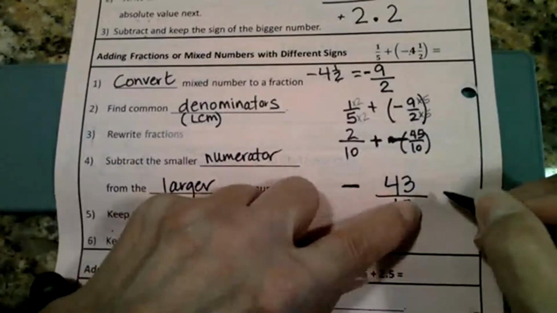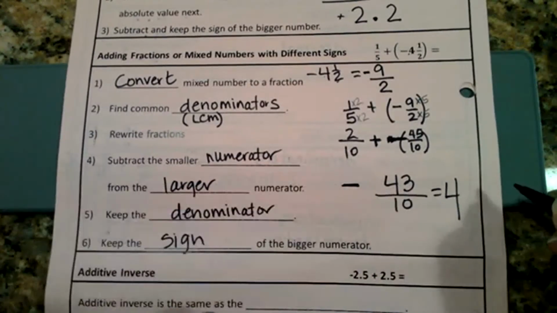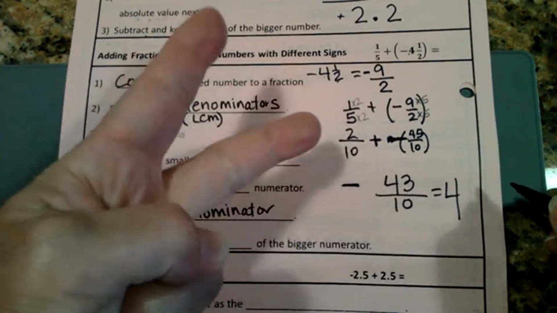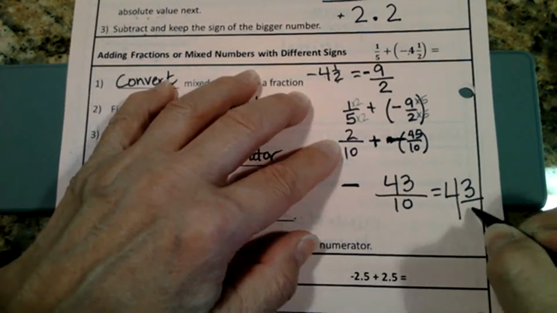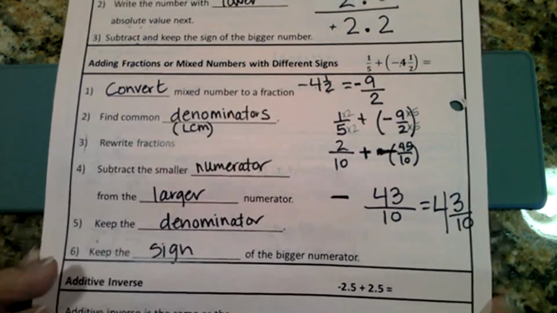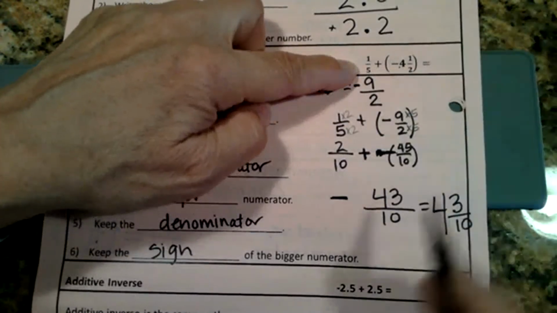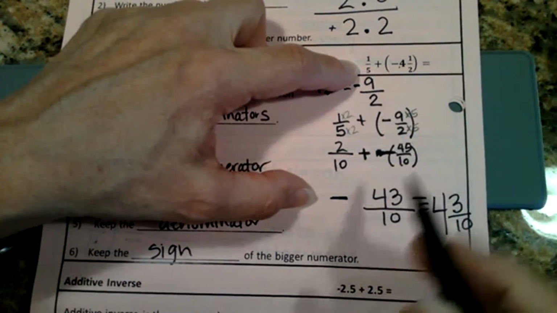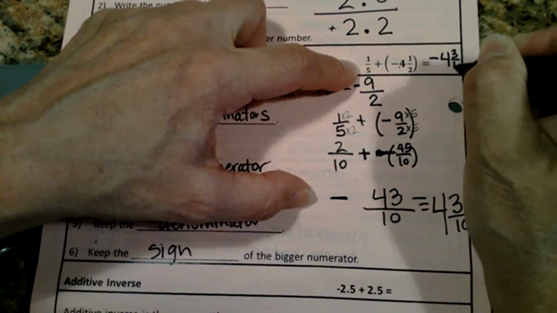So 10 can go into 43 4 times with 3 left over. 40, 41, 42, 43. Okay, so 3 is going to be our new numerator, and we're always going to keep the same denominator. So the answer to this problem, 1/5 plus negative 4.5, and remember this is negative, right, is negative 4 3/10.